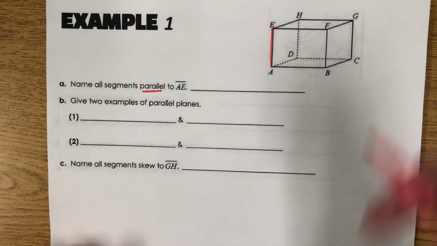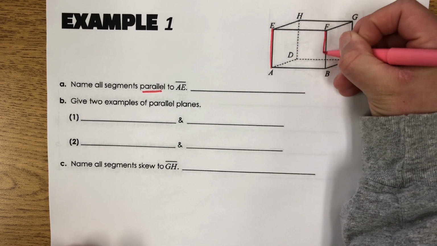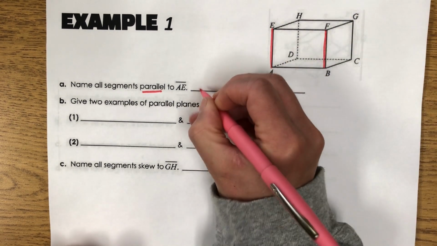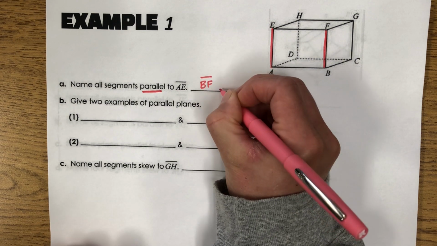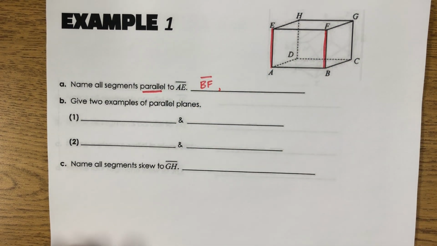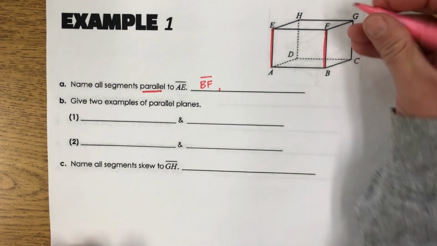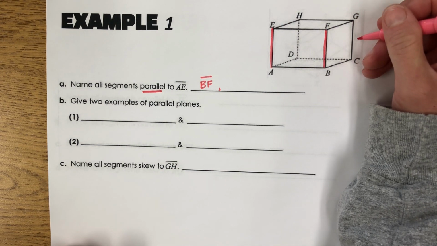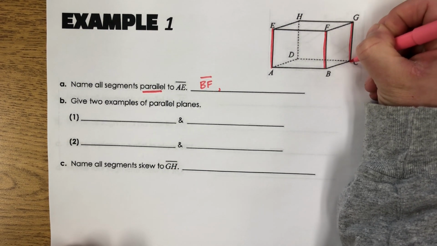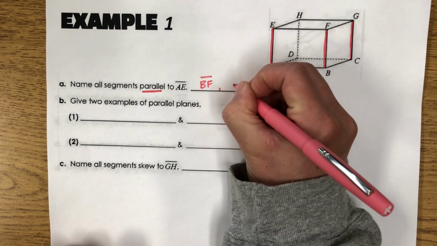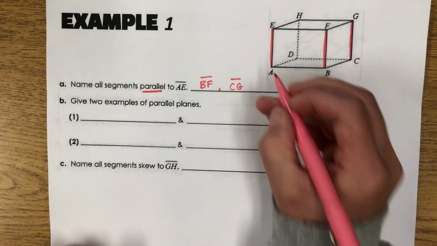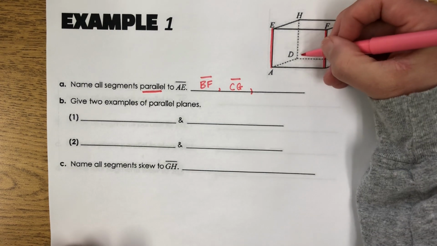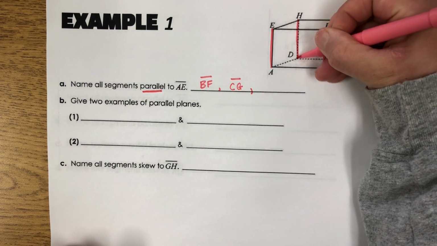And the next one that's parallel would be BF. So we would write that as BF with a line above it. And if we look for another one, it would be CG. CG. CG. And the third and final one would be DH right here.